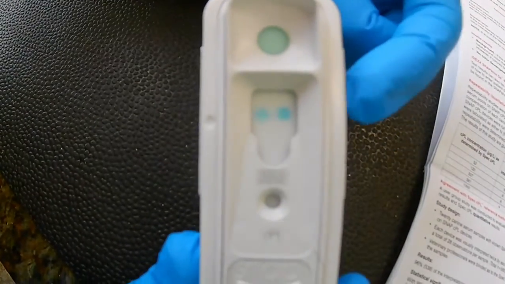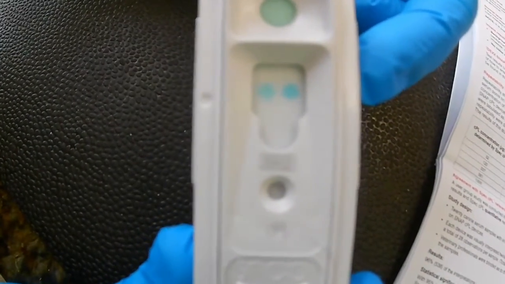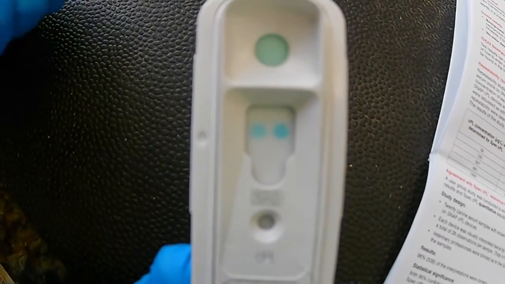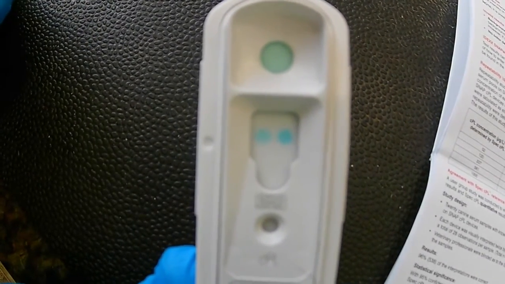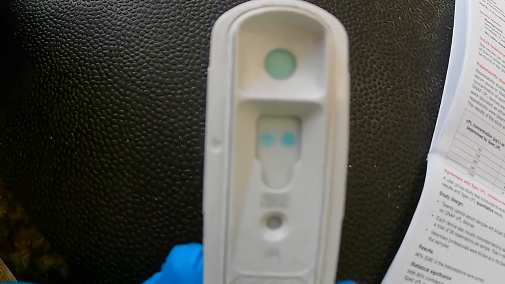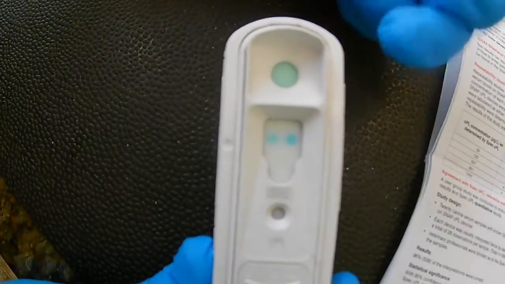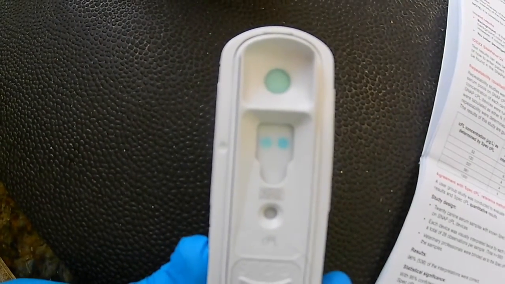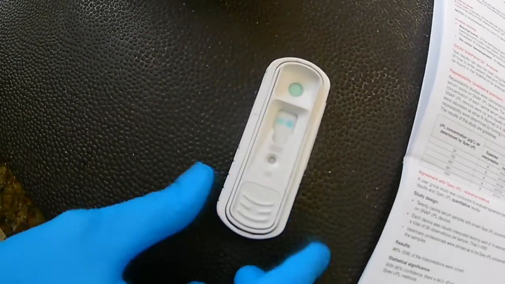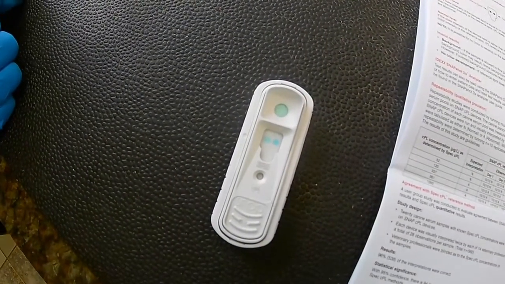So this side again is our sample spot, which is darker than the reference spot, which means that it is an abnormal result. So basically from there I would just let the doctor know that we did have an abnormal reading on our test here. And that's it for this CPL test.